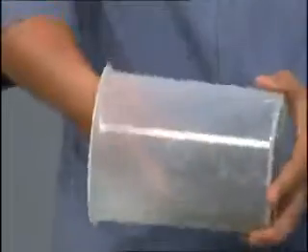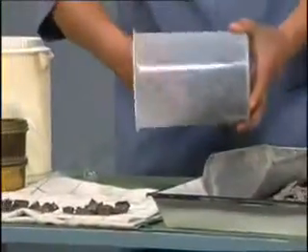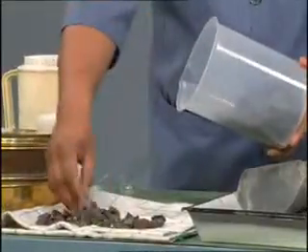The aggregates are then placed on a dry cloth till it comes in completely surface dry condition.